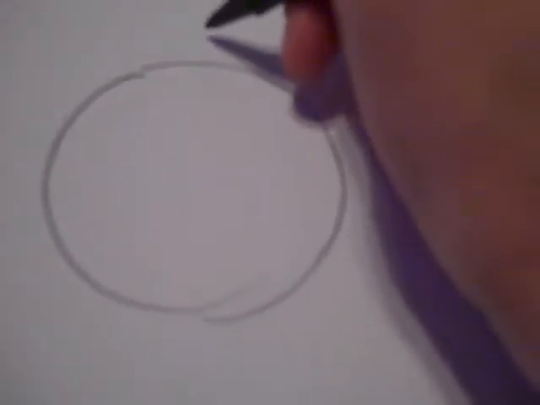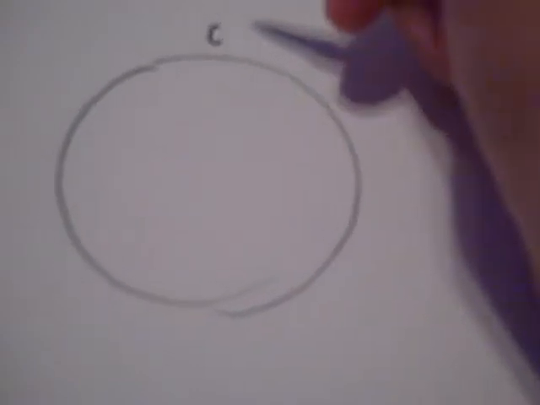So first of all, I've drawn a circle. It's not a perfect circle, right? It's just a circle. It's something that we can work with here. So at the top of the circle, we put a C. Okay? We're starting with the key of C.